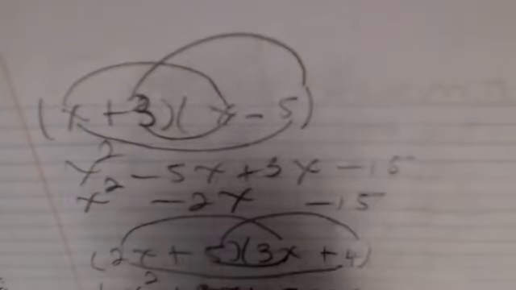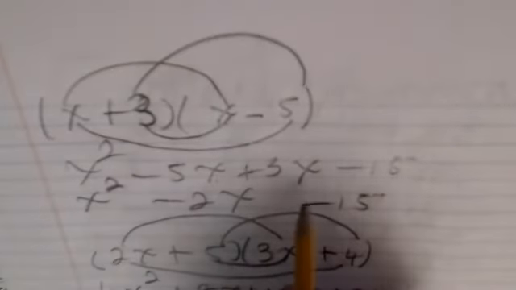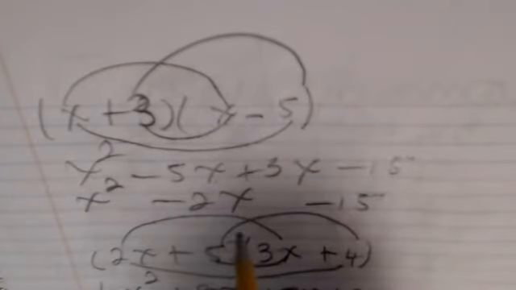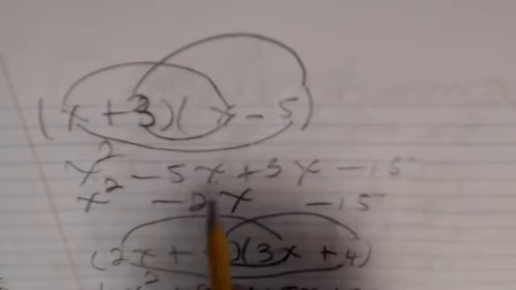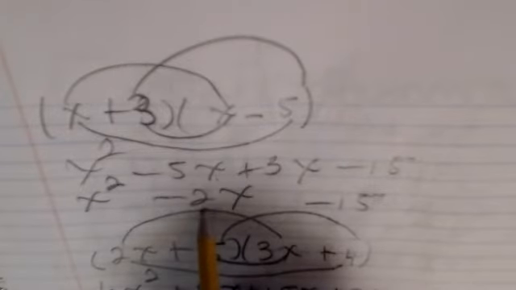I got x plus 3 times x minus 5. So outside, first term is x squared. Outside is going to be minus 5x. Inside plus 3x. Last is minus 15. Now, this is a biggie. How much is minus 5 and plus 3? Minus 5 and plus 3. Minus 2.